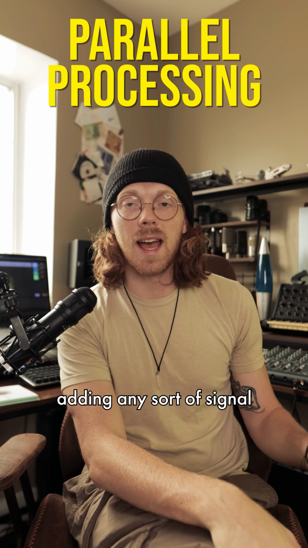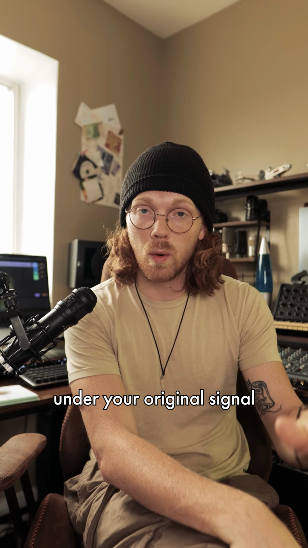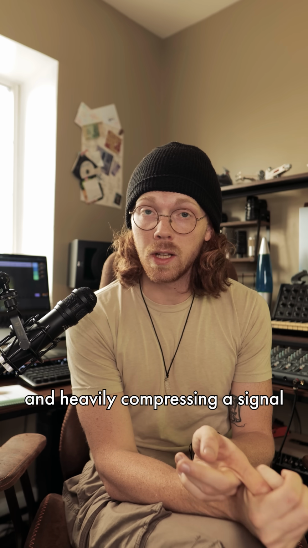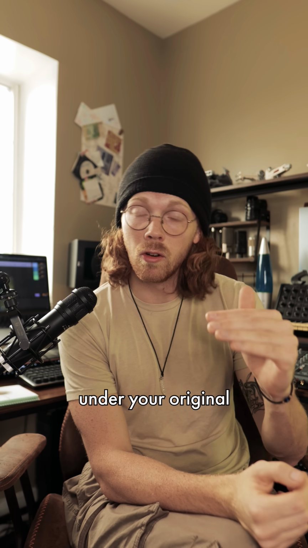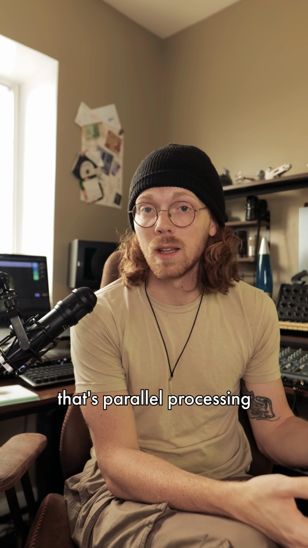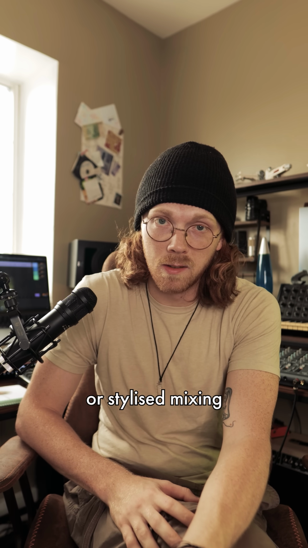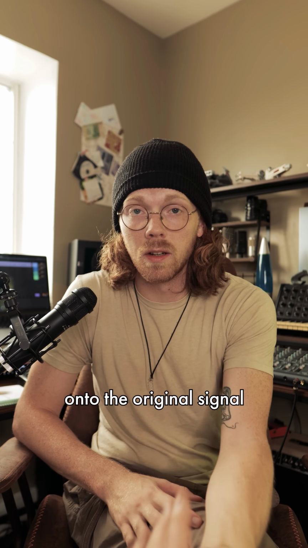Parallel processing refers to adding any sort of signal under your original signal. If you're distorting and heavily compressing a signal and then blending it in under your original, that's parallel processing. Now this could either be transparent or stylized mixing depending on the process that you're imparting onto the original signal.